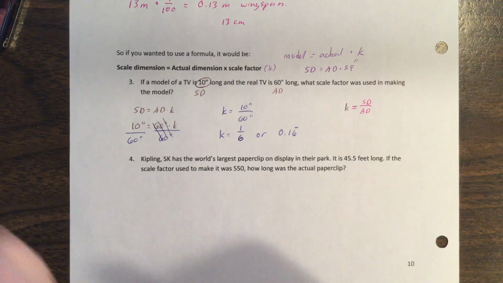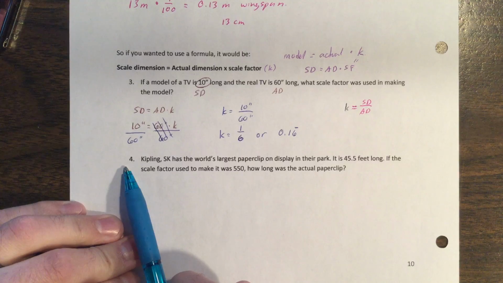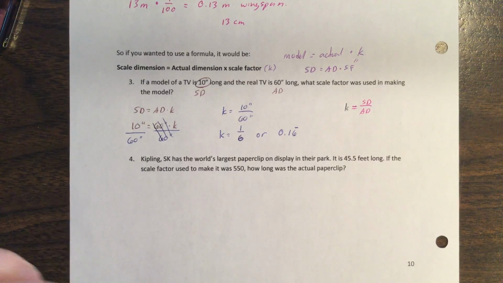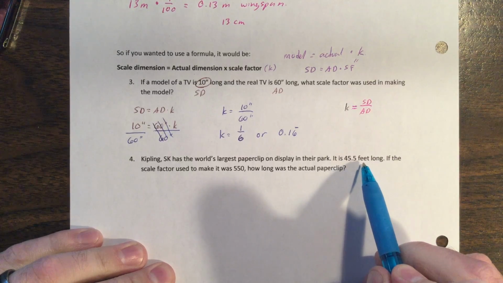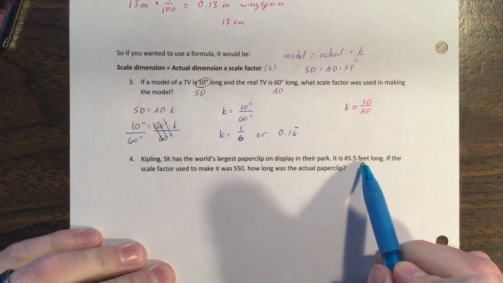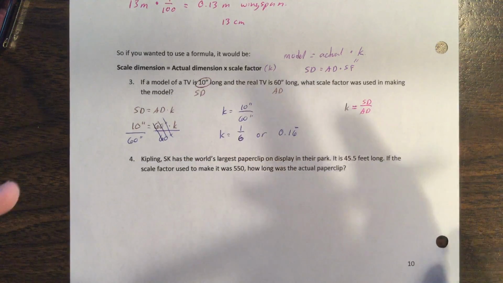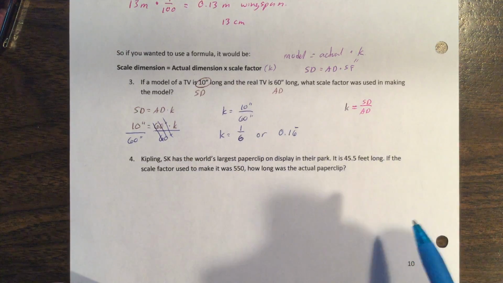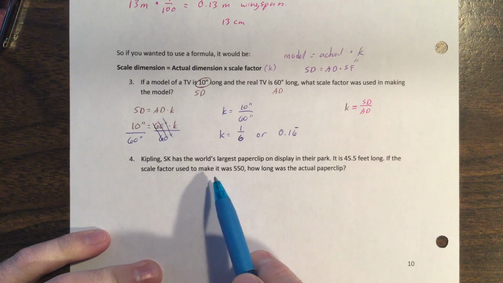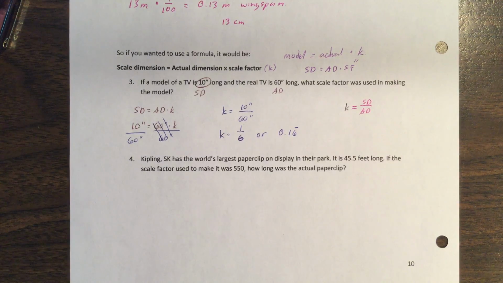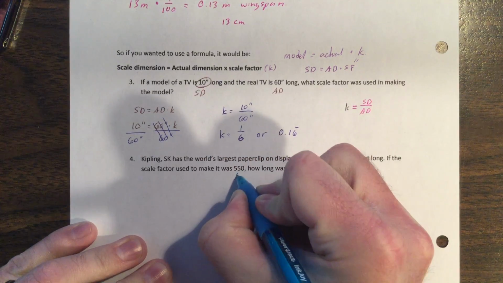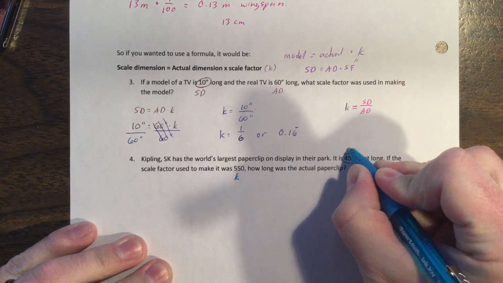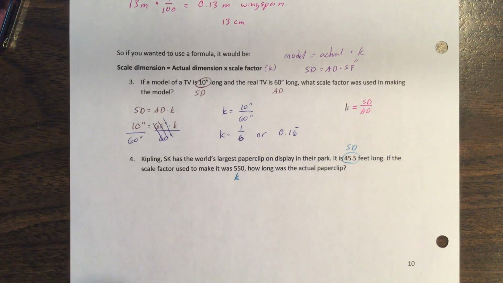Now, let's do something a little bit different here. Number 4: Kipling, Saskatchewan has the world's largest paperclip on display in their park. It is 45.5 feet long. All right, that is monstrous. Our classroom is 30 feet wide, so it's 1.5 times as tall as our classroom is wide. If the scale factor used to make it was 550, how long was the actual paperclip? Well, this is our K value, and this right here is our scale dimension. That's our scale length right there.